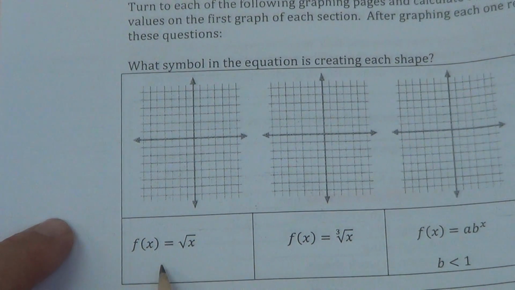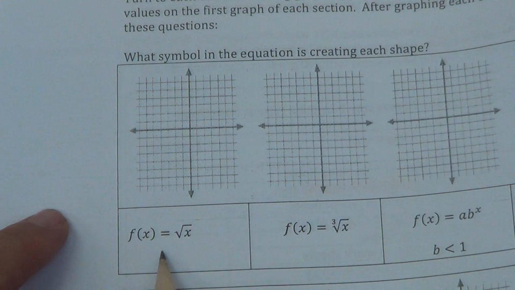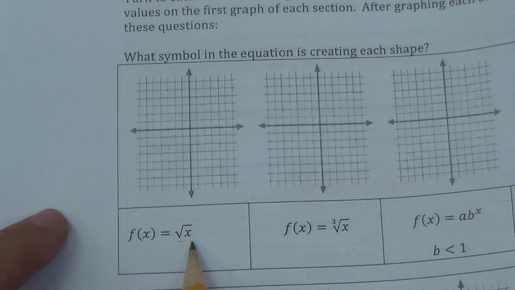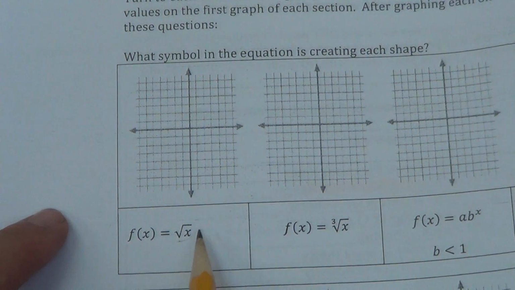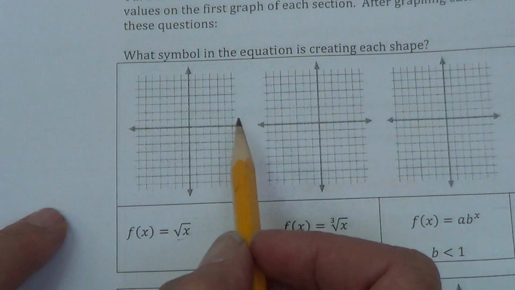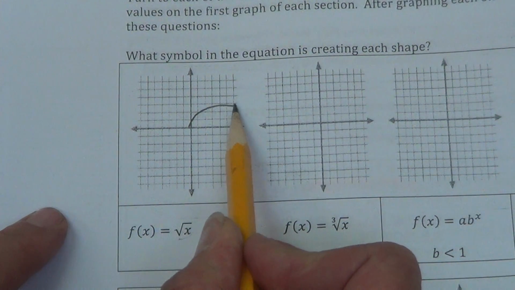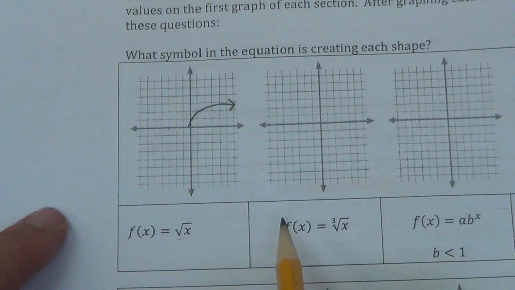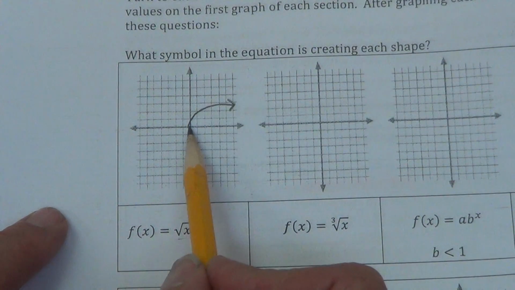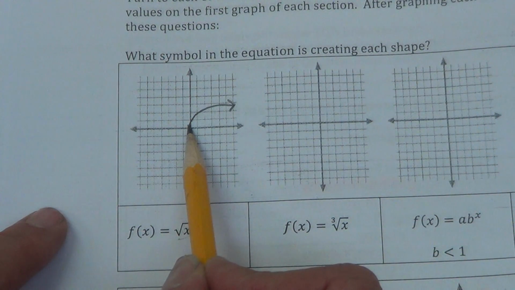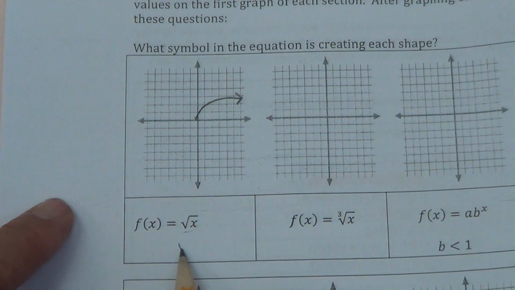When you see an equation with a square root, the shape that you should remember, and we'll get into why, is what one class of mine called a hook shape. Now, the reason that we can't go below 0 here is that you cannot have a square root of a negative number.